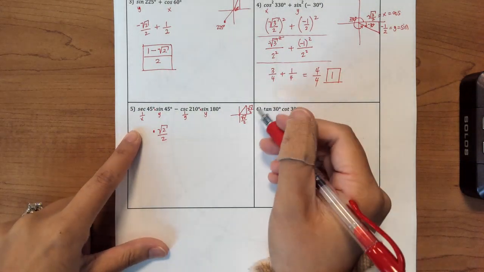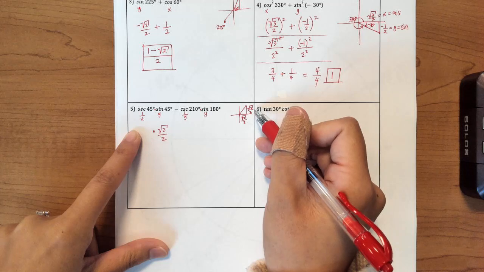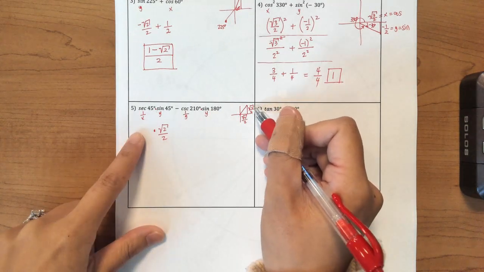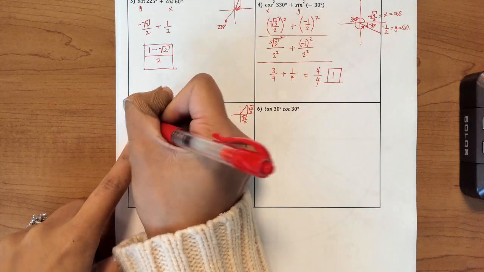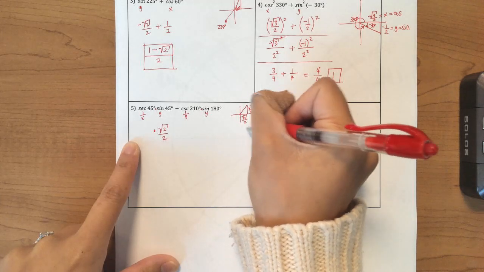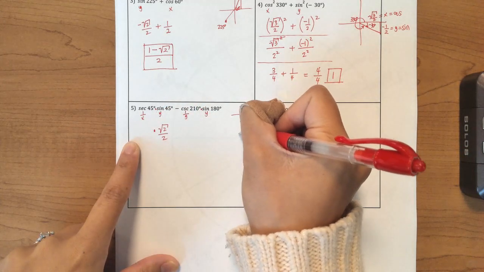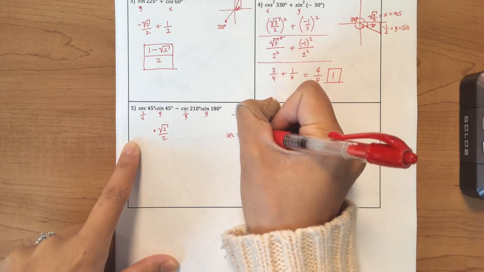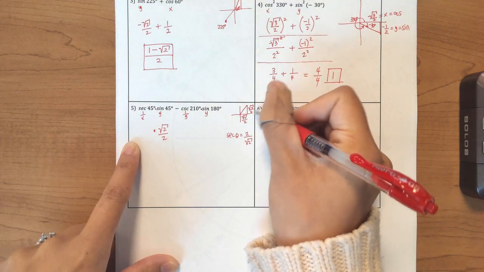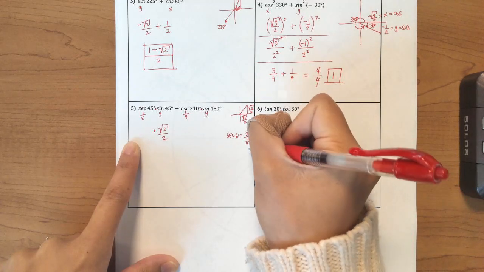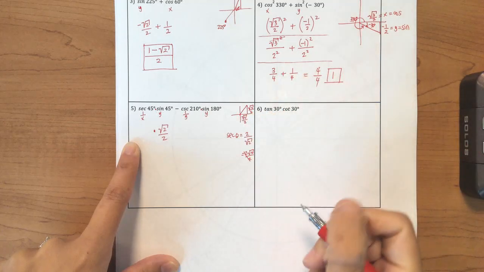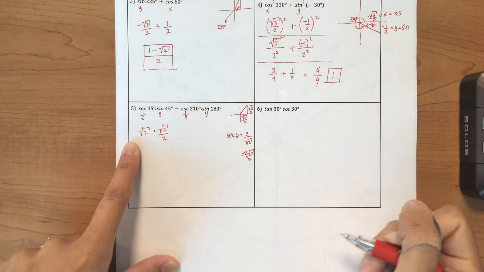Secant is 1 over, right? So it's the reciprocal, sorry, I keep saying inverse. The reciprocal of my x values, which is this one. So that'll be, maybe I can do that on the side because I don't actually want to do this and show my steps. So this will be 2 over root 2. They're both positives, so I'll multiply by root 2 and root 2. That'll be 2 root 2 over 2. So this will just be root 2. Okay.